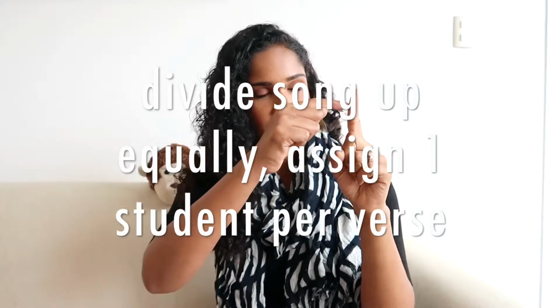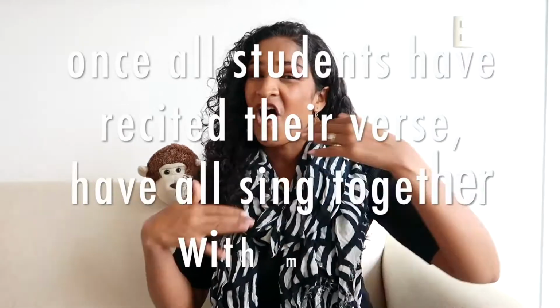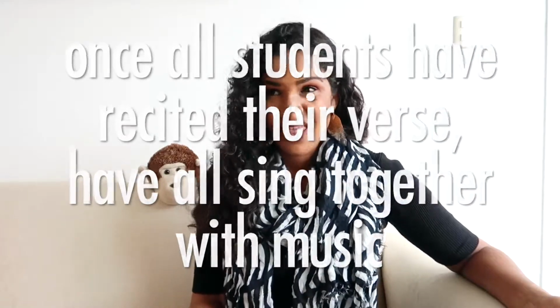So not a whole song per student. That's too long. Have 1 student per 1 verse. Then student number 2, the 2nd verse. Student number 3, the 3rd verse. And student number 4, the 4th verse. Divide it equally and give each student a chance, but not the whole song. Again, listen for error corrections. If they make an error, fix it. And then just play the song and have us all sing together. Okay? That would take about 2 to 3 minutes.